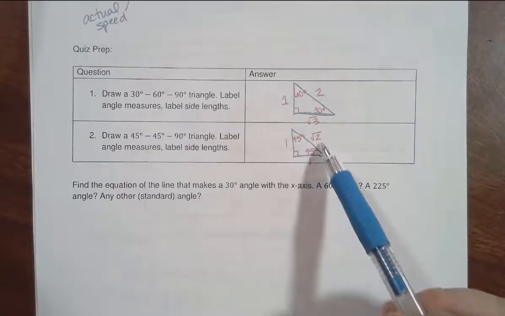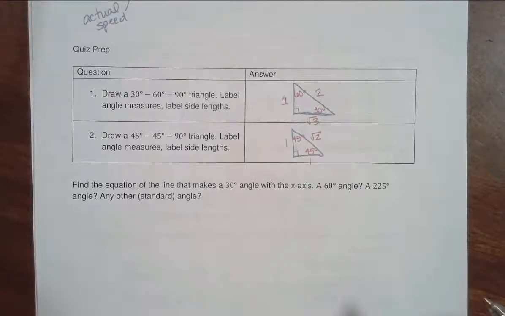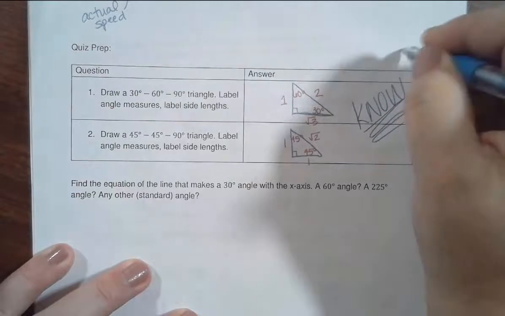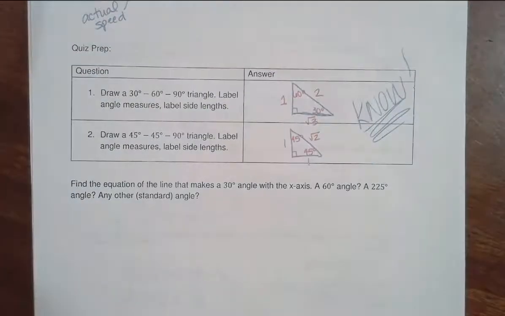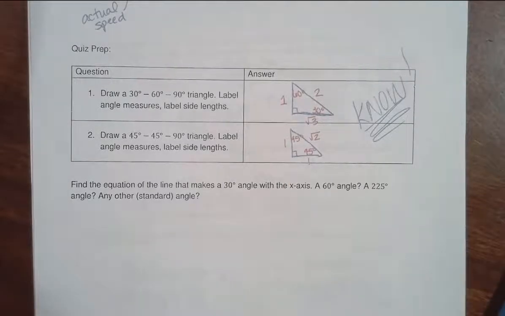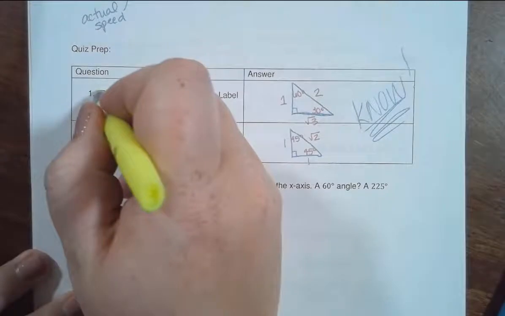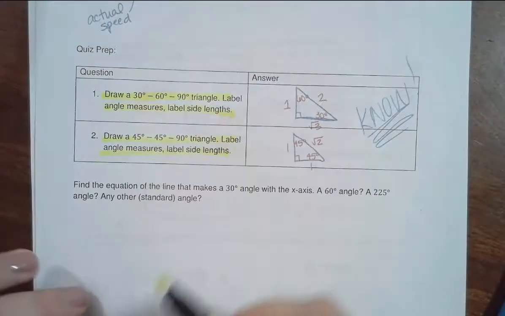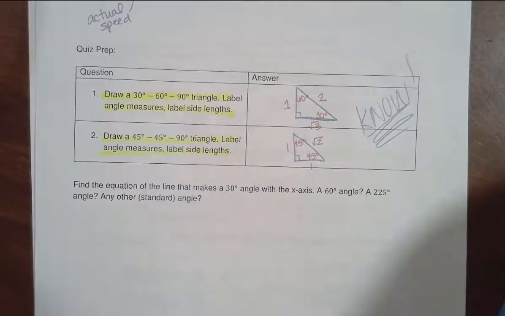This is something that we want to be able to know like the back of our hand, right? So if that's something that you're struggling with, this is something you definitely want to put on a formula sheet or a note card as something that you definitely need to know and be able to pull out of your brain pretty quickly.